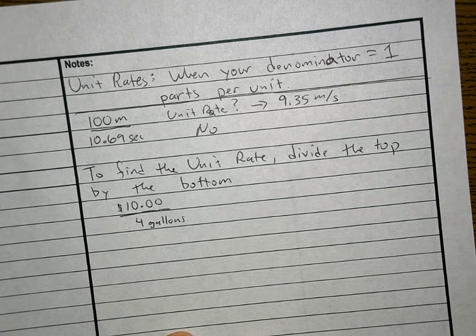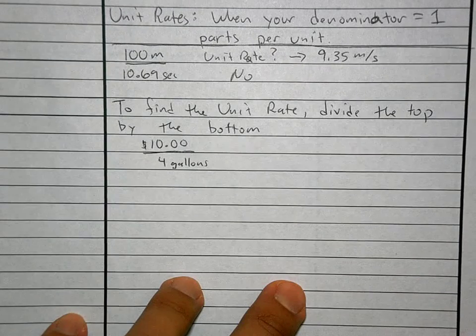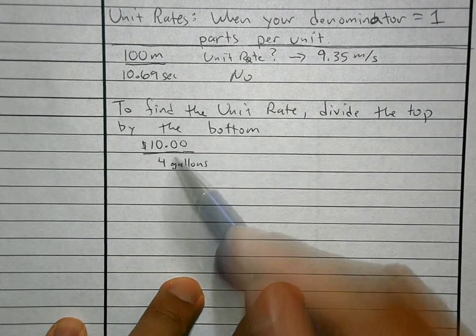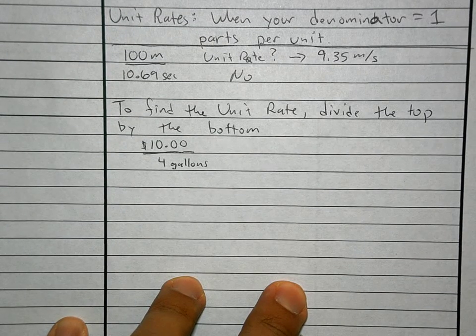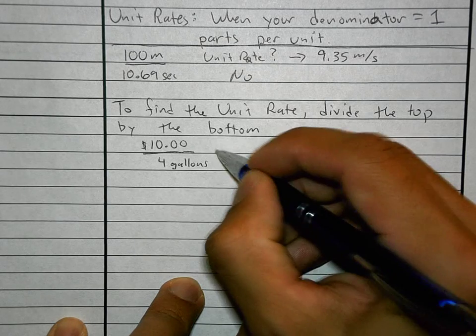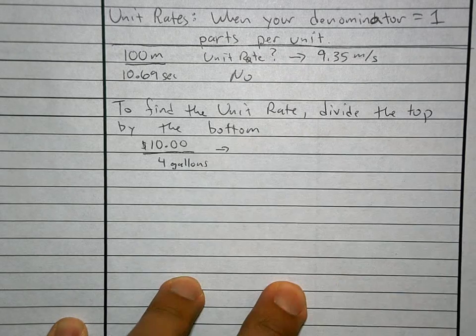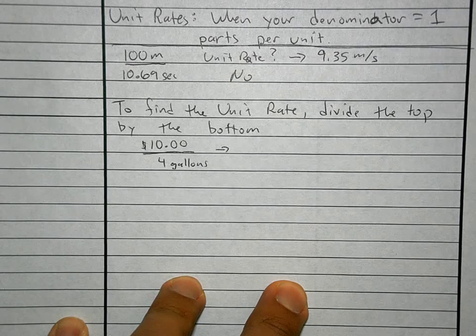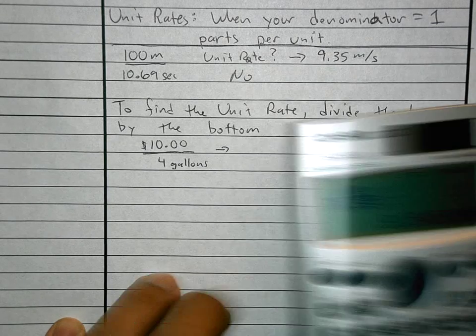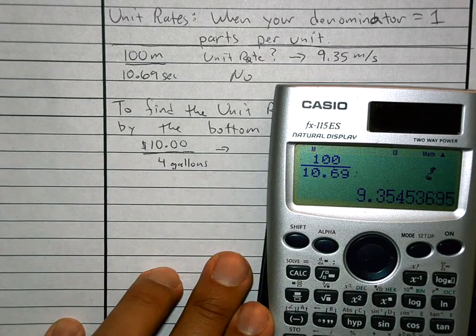They have some weird numbers when you're doing stuff like that. Is that the unit rate? No. If I asked you to find the unit rate, let's find it. $10 gave him 4 gallons of gas, and I'm making this up because way back then you'd actually get a whole lot more gallons for that amount of money.